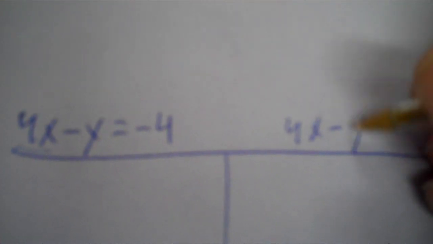I made a mistake here. I want you to put a 4 in front of that x. Okay? So, 4x minus y equals negative 4. 4x minus y equals negative 1. So we obviously have to get the y by itself. It is multiplied by a negative 1. So rewrite it. Negative 4x plus positive 1y and positive 4.